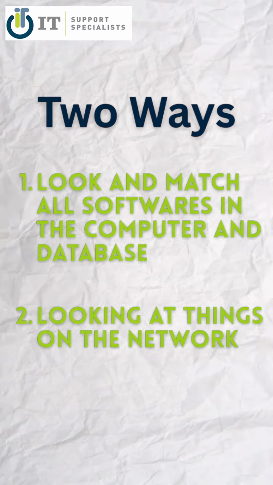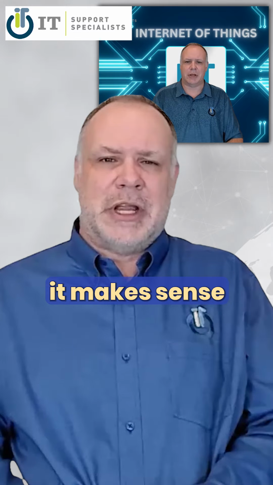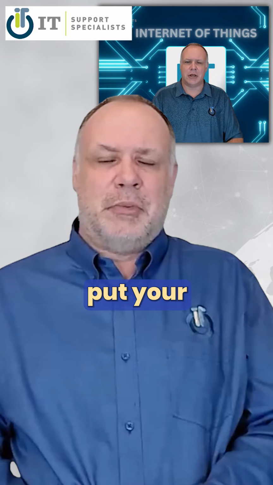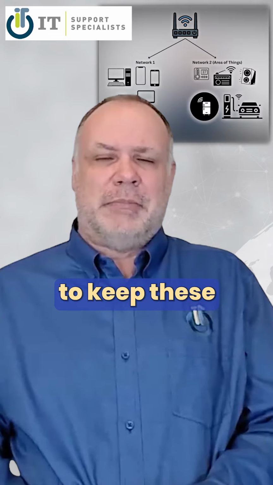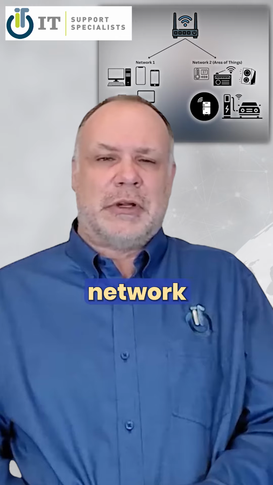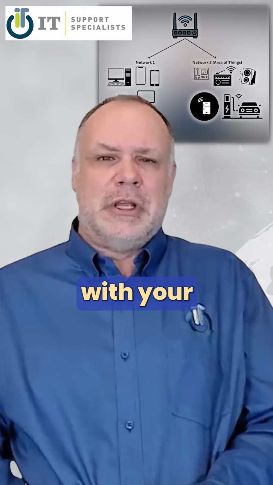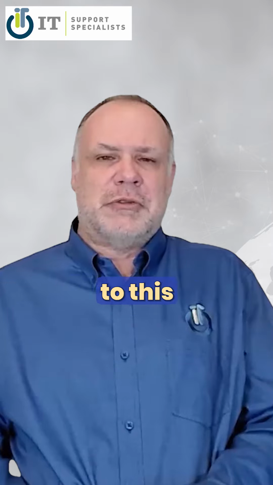In a previous video, I've talked about that it makes sense to not put your thermostat and other items around the office on your corporate network. You want to keep these items off the corporate network because they just don't need to communicate with your corporate devices. Those are things that would be subject to this vulnerability.